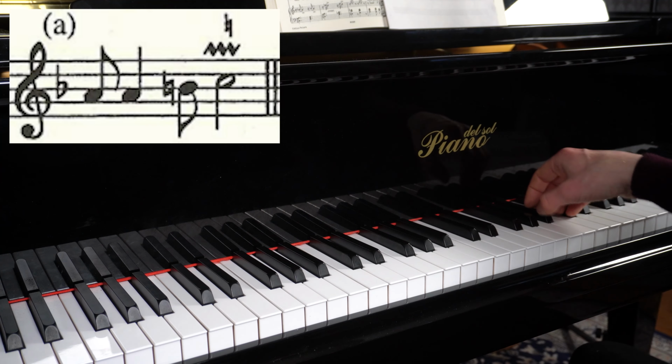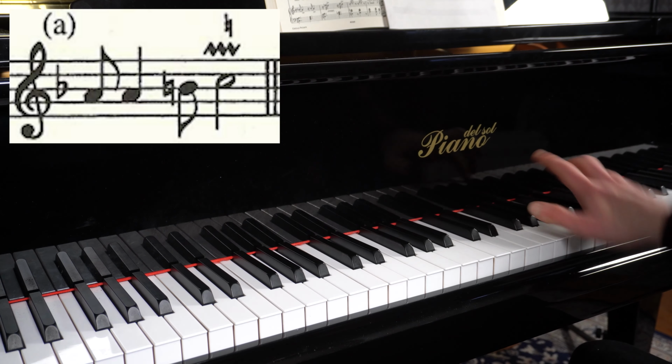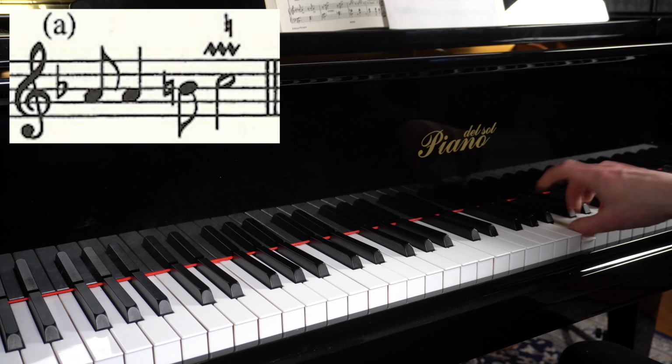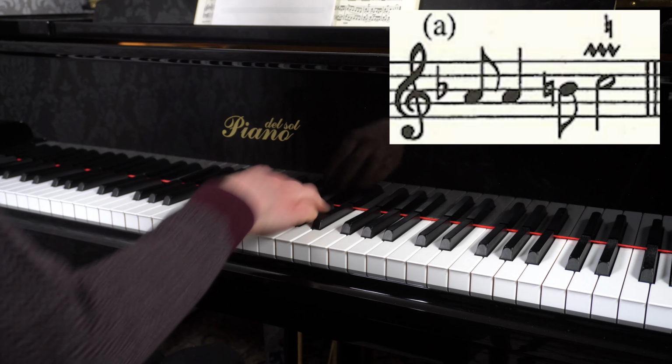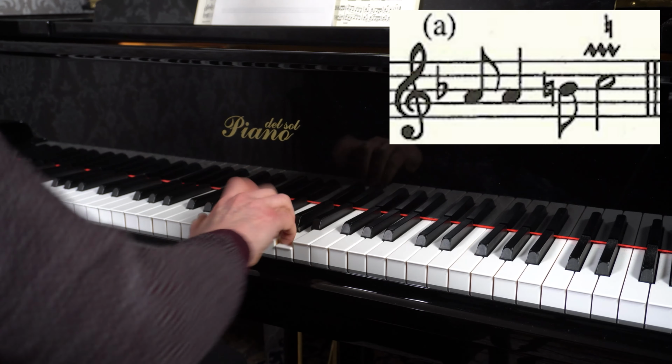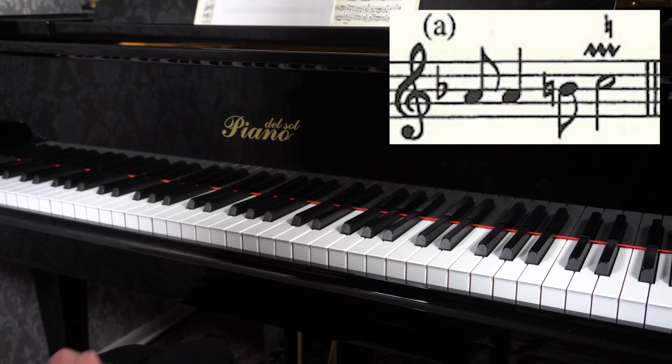And there you can see the B natural preceding the trilled note, the C. And so the Nachschlag, or the afterstroke, will be played with a B natural.